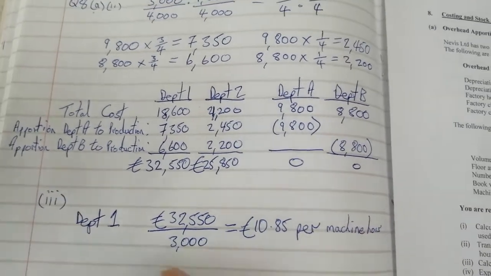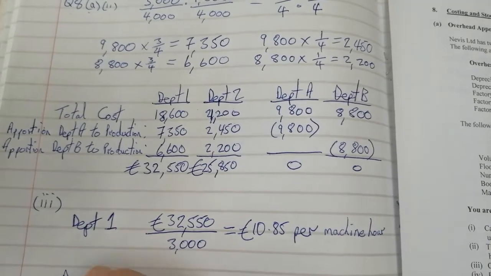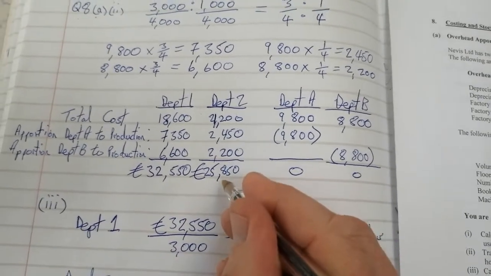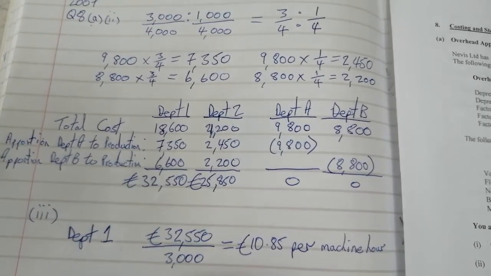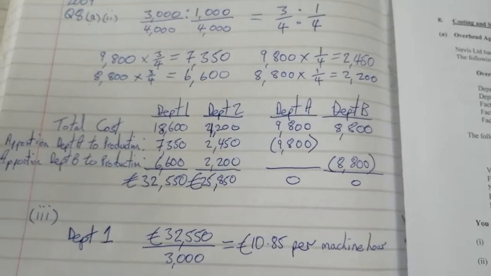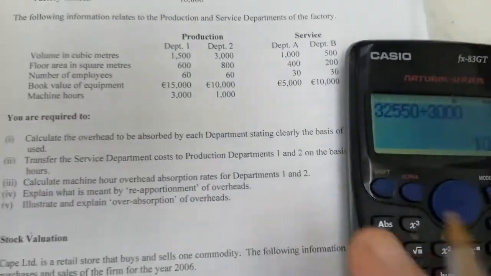Per machine hour. Department 2. Total overheads are 25,850. And divided by 1,000, which is the number of machine hours there.